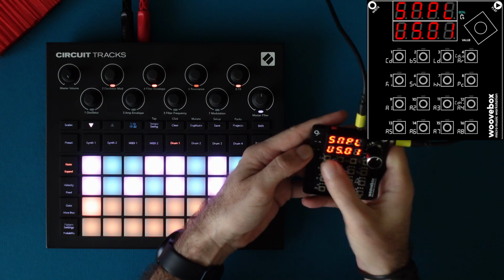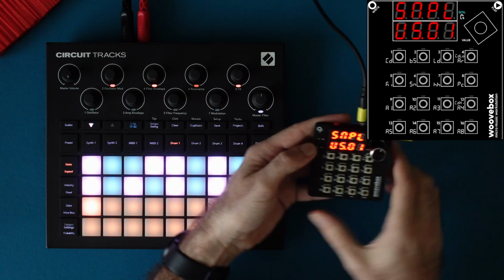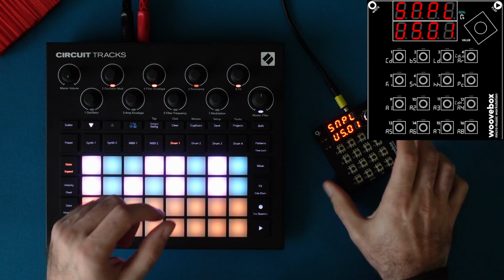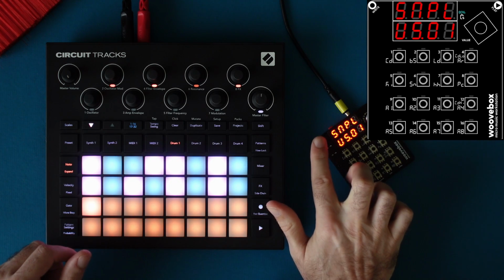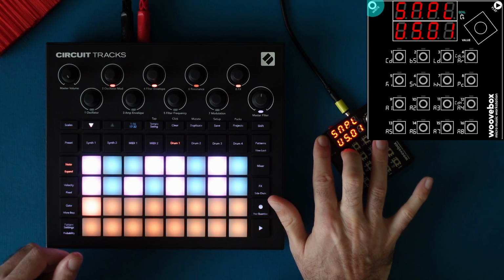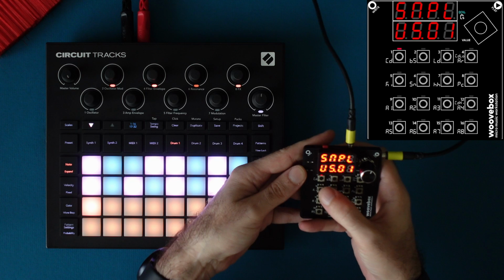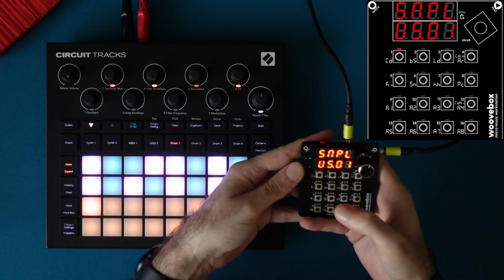Sampling is very easy, and you have 16 slices to sample into. So we're going to sample this kick drum into slice 1. And to do that, you just hold right, and then you hold whatever slice you want, and you record. Now we have our slice.